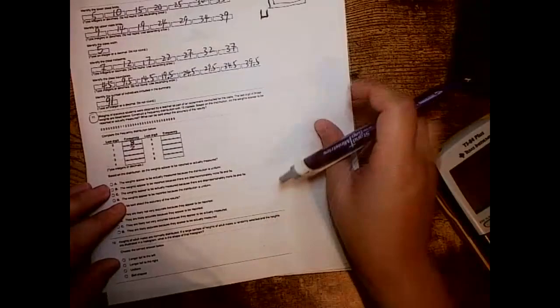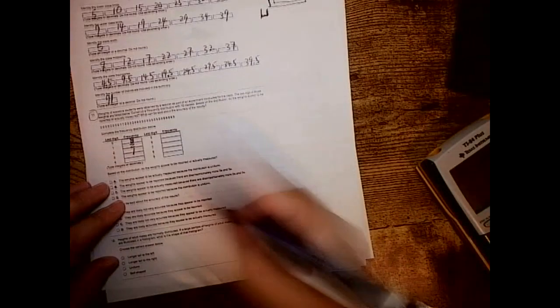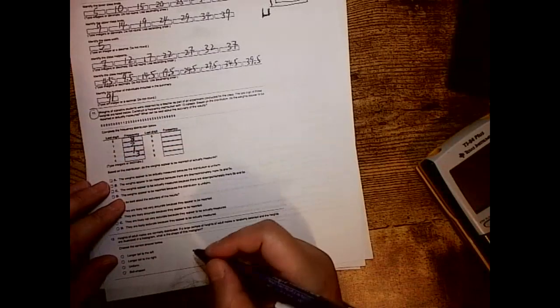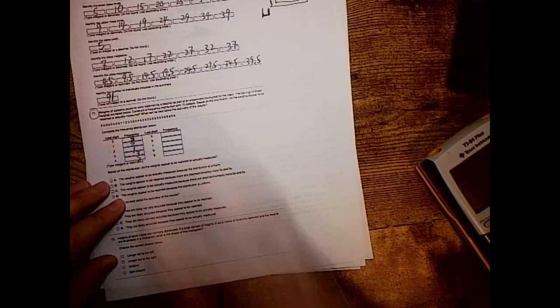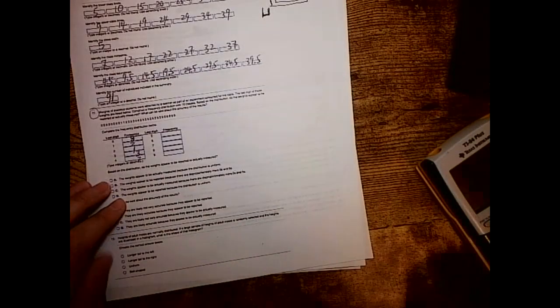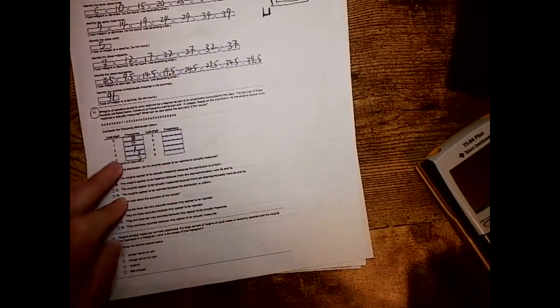Okay, very good. And we do have 2 ones. Very good. How many 2s do we have? 1, 2. How many 3s do we have? 3 threes, right? How many 4s do we have? 2 fours. So 8, 2, 1, 3, 2. That's correct so far.